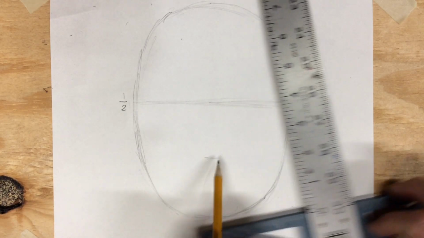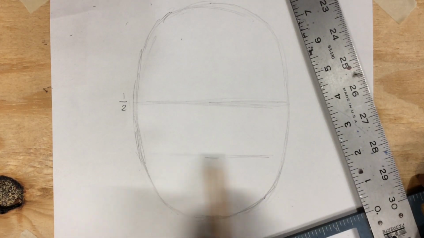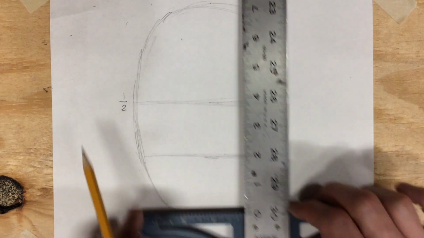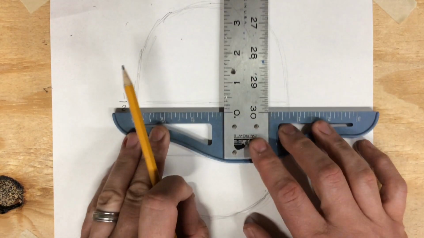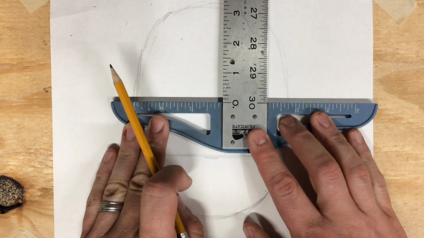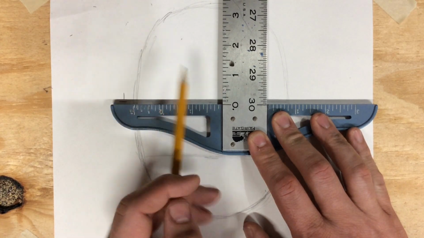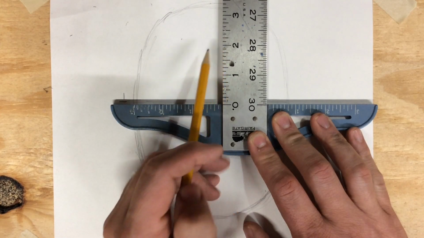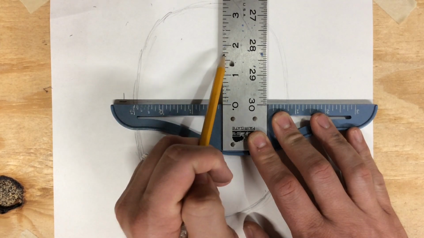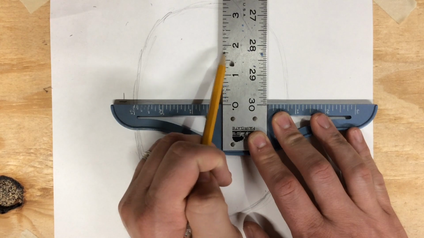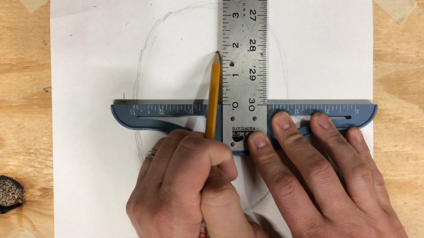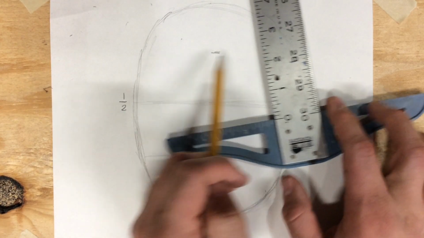Again, doesn't have to be absolutely precise. That's just a good estimate. And we're going to do the same thing with the top section. Another 3.5-ish inches. We're going to divide that at about 1 and 1.5, 1 3/4, right about there.